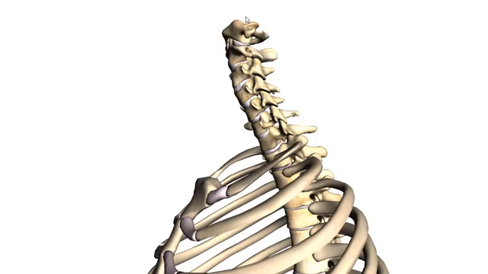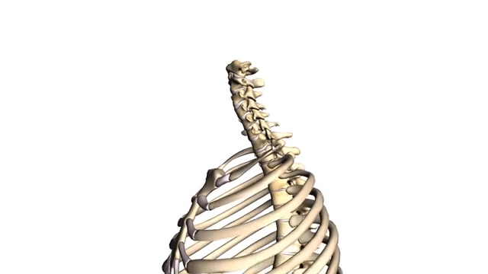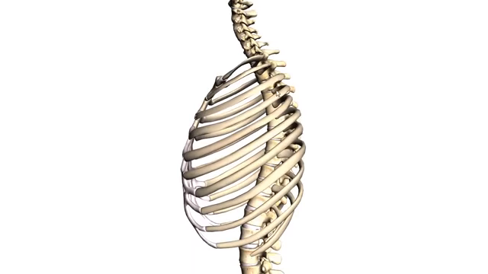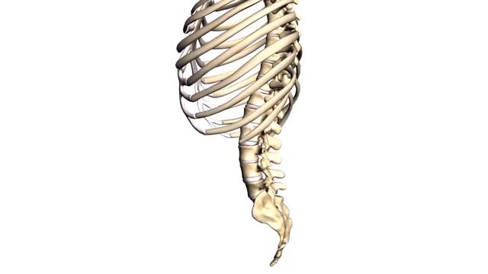But the spinal nerves are numbered according to the level at which they emerge. So the cervical vertebra are C1 to C7, because there are 7 cervical vertebra. Thoracic vertebra are referred to as T1 to T12. The lumbar vertebra are referred to as L1 to L5.